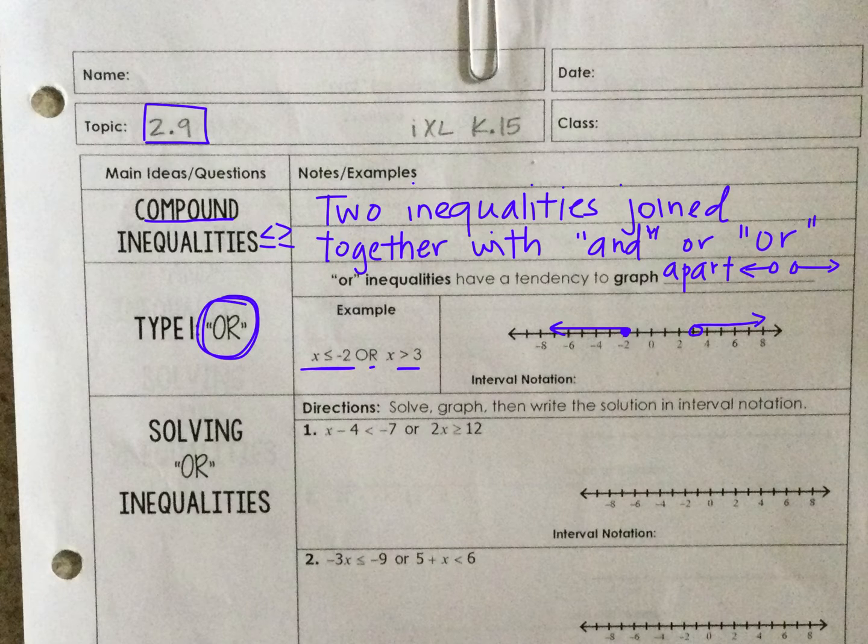I'm going to get out my lightsaber. Actually, before I do that, let's remember that with interval notation, if it is a solid circle, it's going to be with brackets. If it's an open circle, it's going to be with parentheses. And remember, if it's an infinity sign or a negative infinity, it's always going to have parentheses around that.